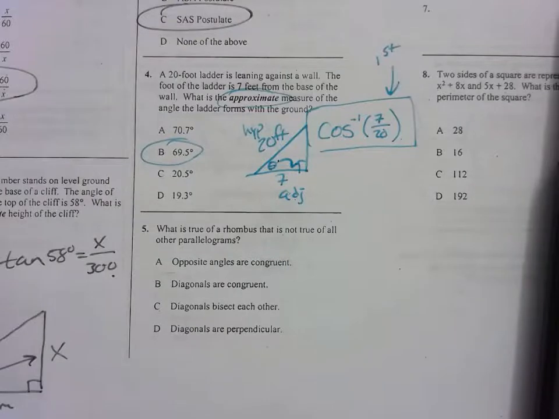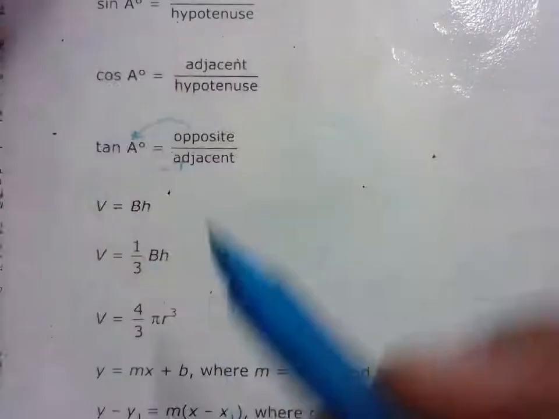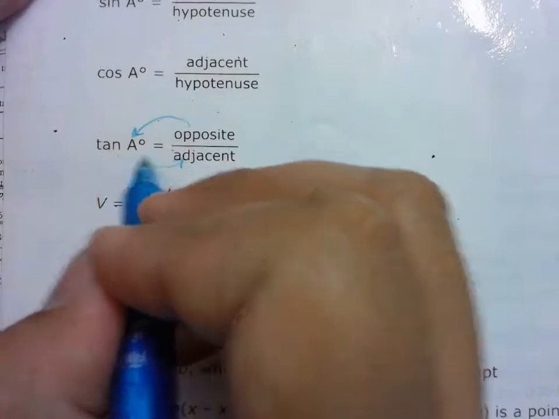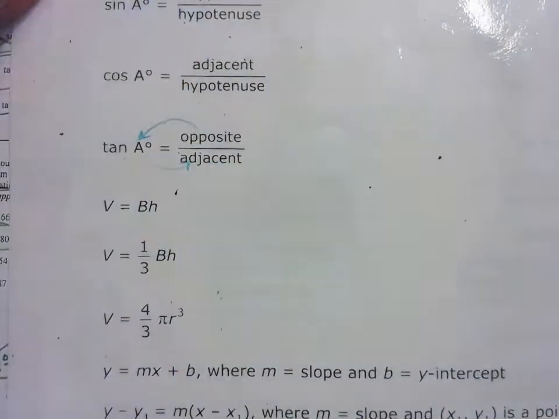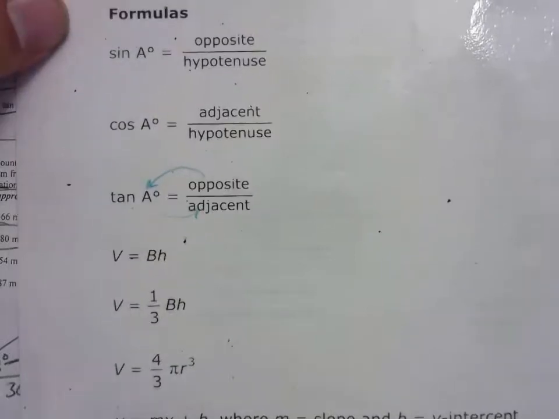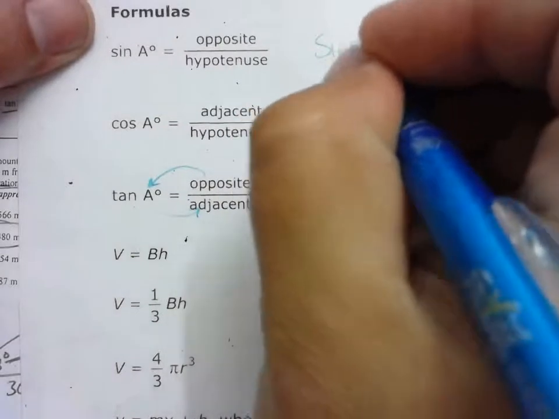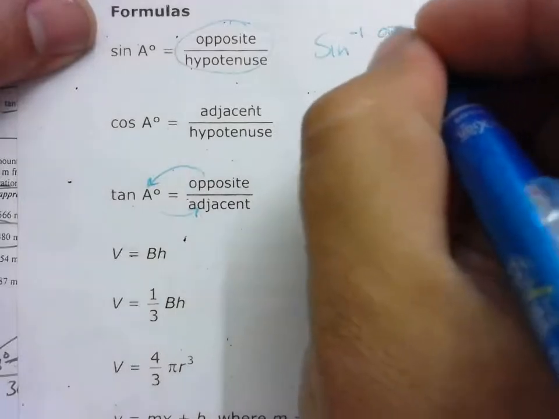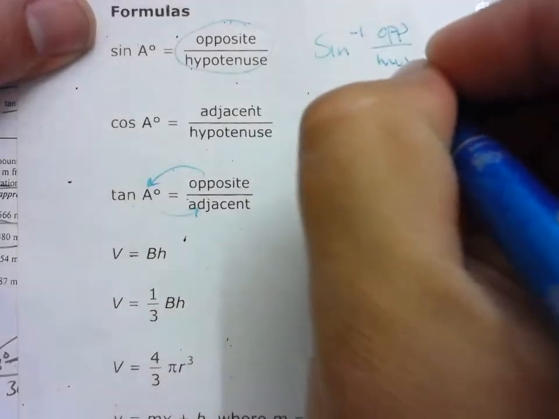And for the formula, how does it change? It just goes around? Yes, your fractions, your ratios go where the angle goes, and your angle goes out here. For inverse, this fraction, like sine inverse, is going next to the sine instead of the A. So it's opposite over hypotenuse.